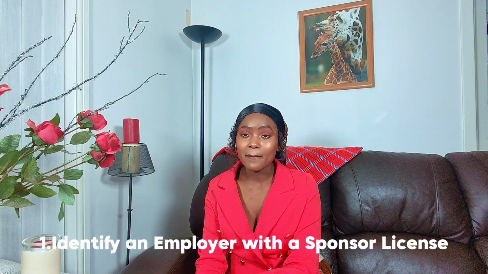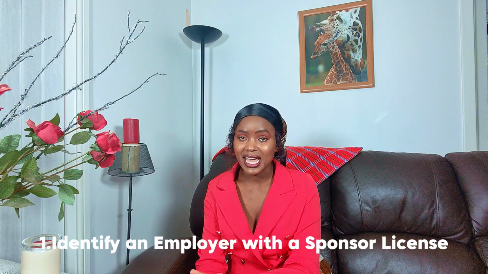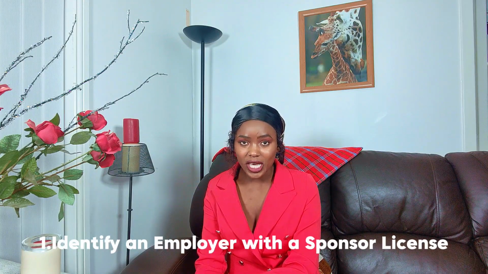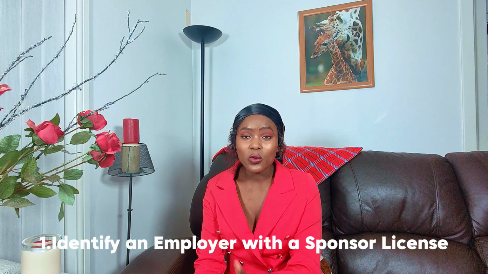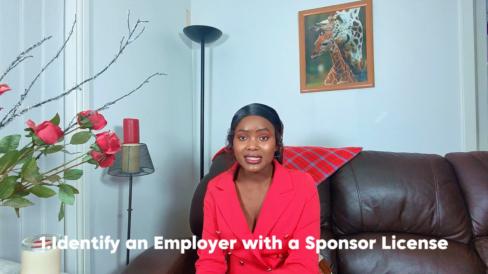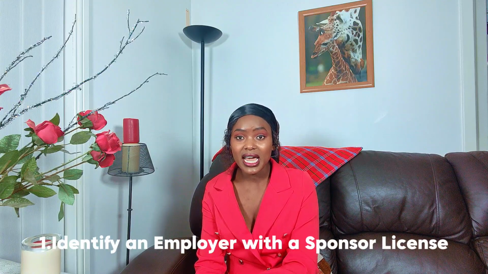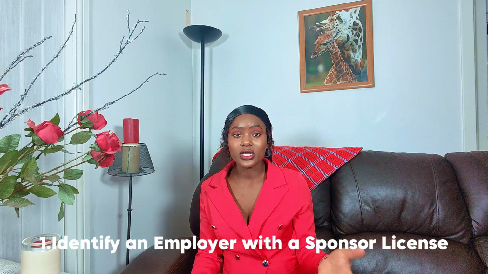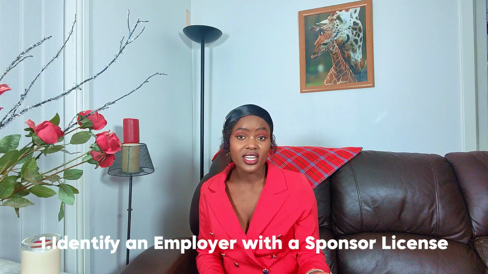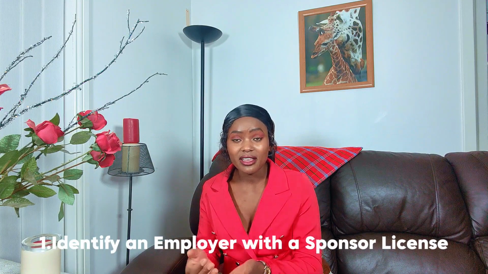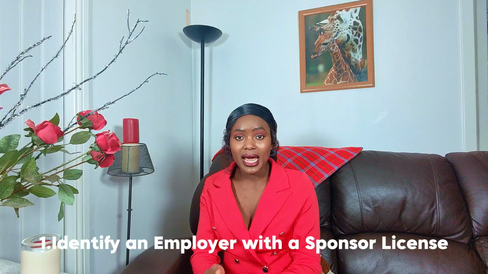First and foremost, you need to identify a potential employer who has a sponsor license, okay? In the UK we have many employers, many businesses, but once an employer does not have a sponsor license, he or she will not be able to employ you. The sponsor license is what allows an international person, someone living outside the UK, to apply to come to the UK. So first and foremost, potential employers must have a sponsor license.